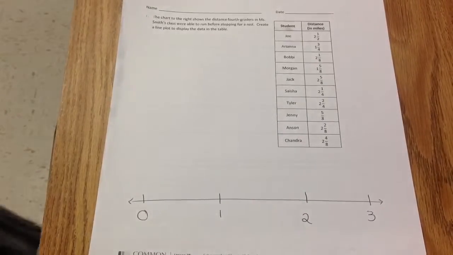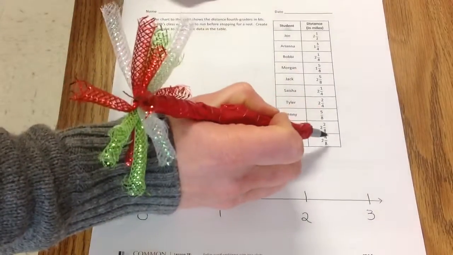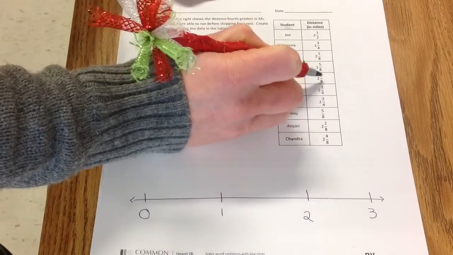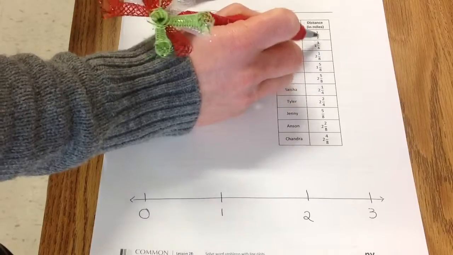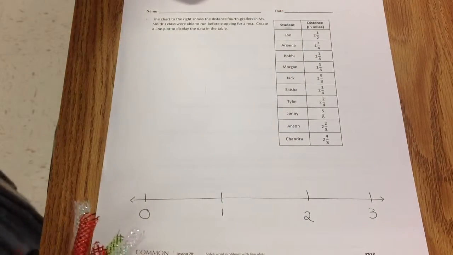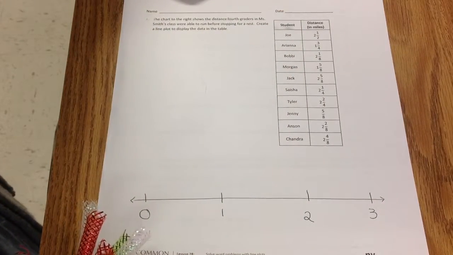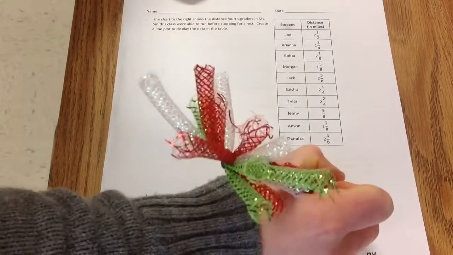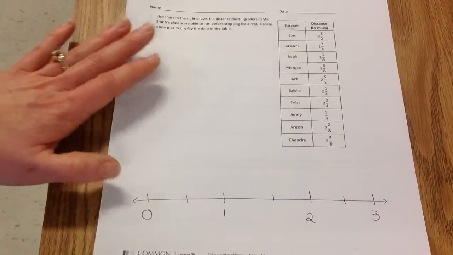So the next thing we're going to look at is our fractions. What are these fractions broken into? Well, we have some eighths and some fourths, and a half. So we can mark halves because half, fourths, and eighths all work together well. So let's go ahead and mark our halves and label them.